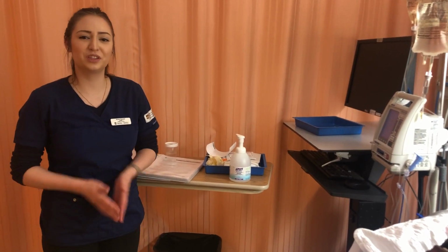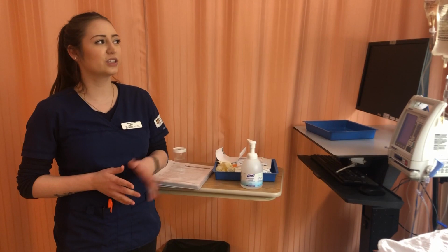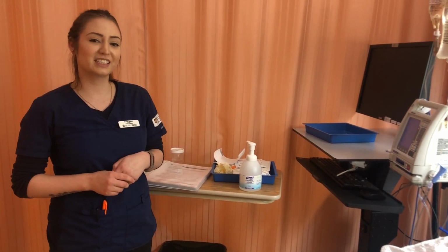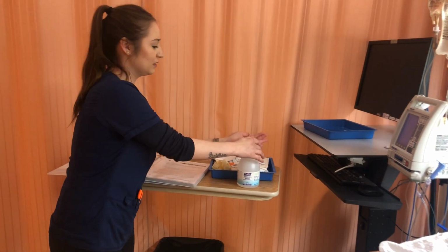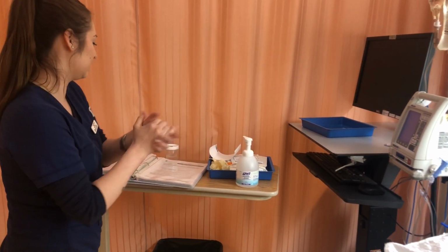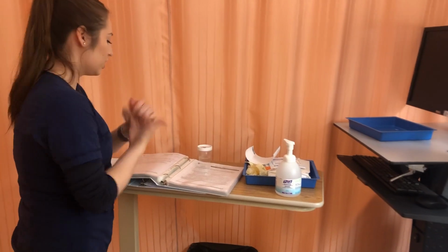Hi, I'm Savannah. I'm a student nurse, and today I'm going to be showing you how to administer an insulin infusion via continuous IV, as well as do a chest tube dressing change. So, to start, I will perform hand hygiene, and I'm going to just look at my orders.